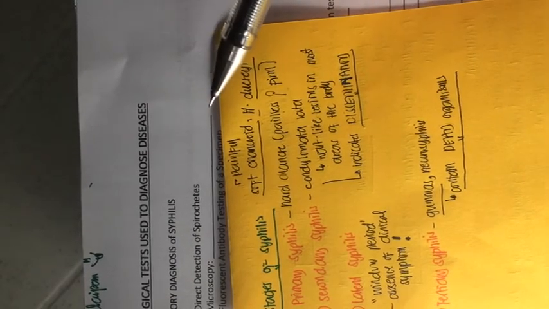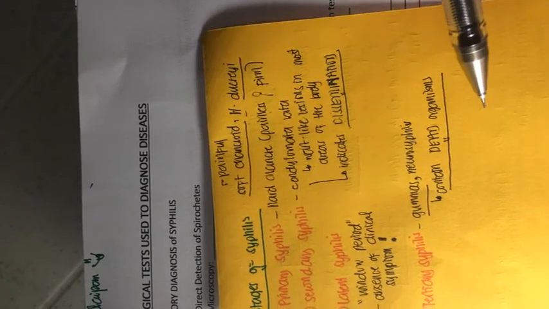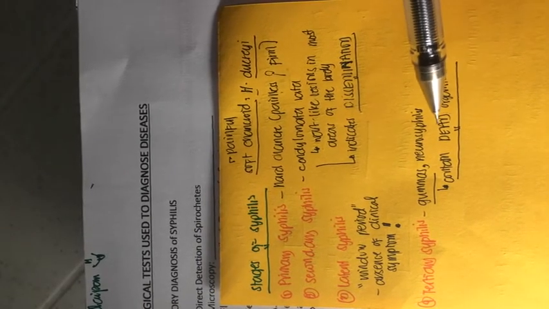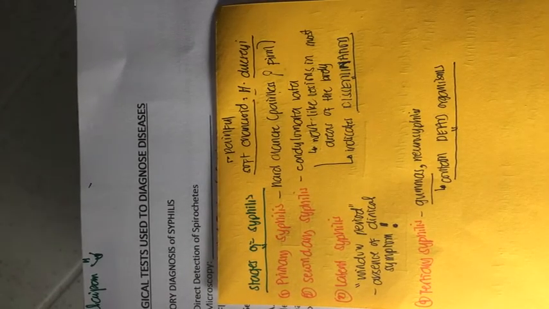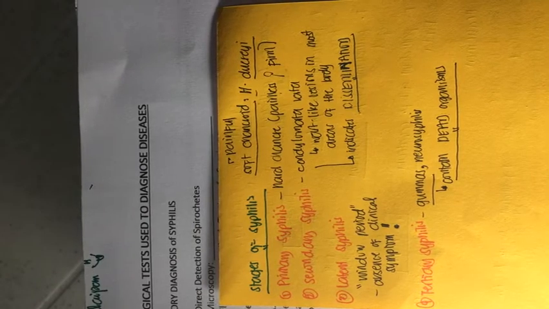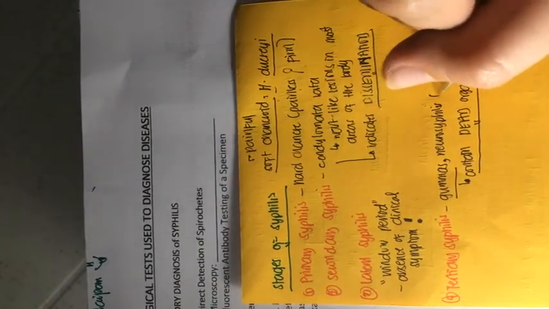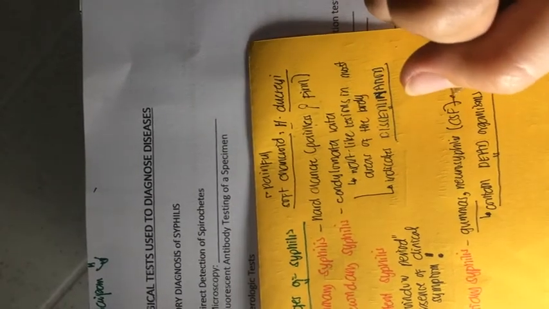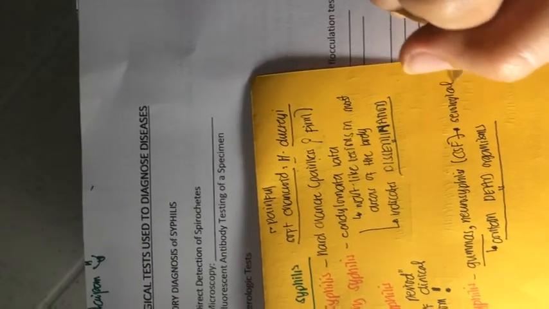If the organisms are dead, we cannot efficiently identify their presence, since in direct detection using dark field microscopy, we detect the presence of alive, motile spirochetes. If they are dead, the accuracy of the test itself will be in question. And we have the neurosyphilis. For neurosyphilis, of course, our sample would be CSF. The CSF will be subjected to serological tests.